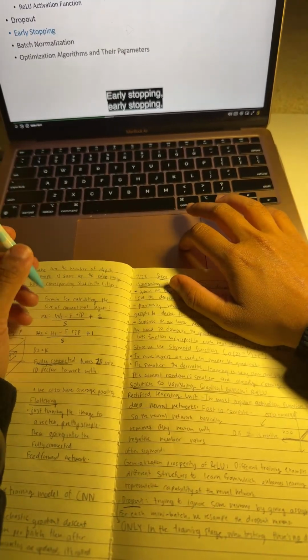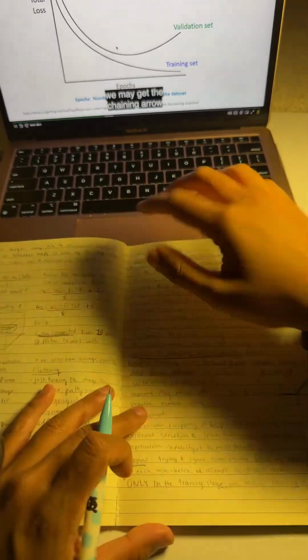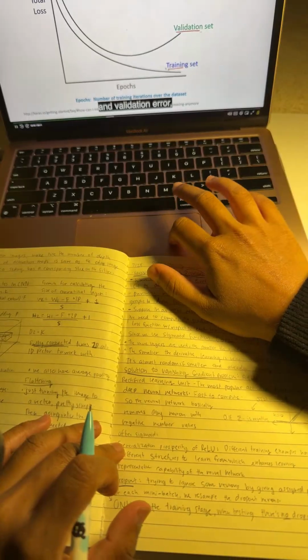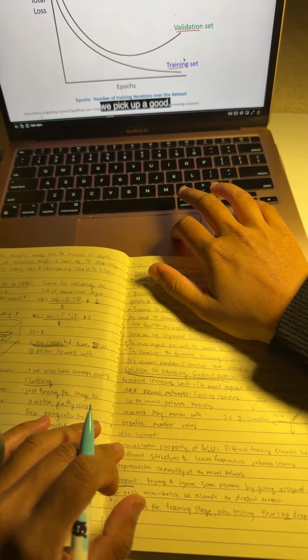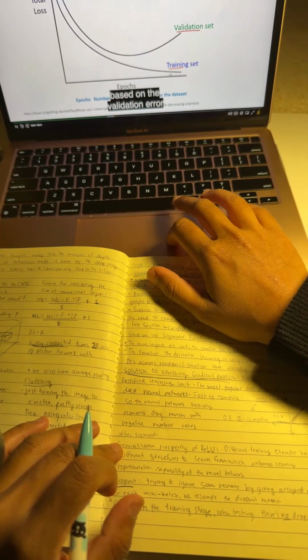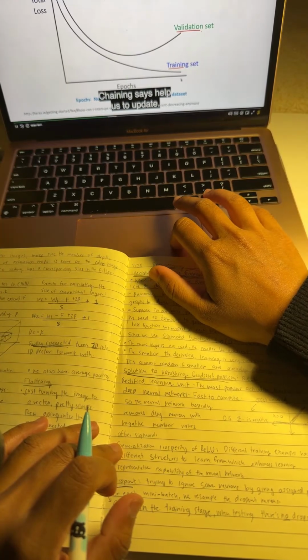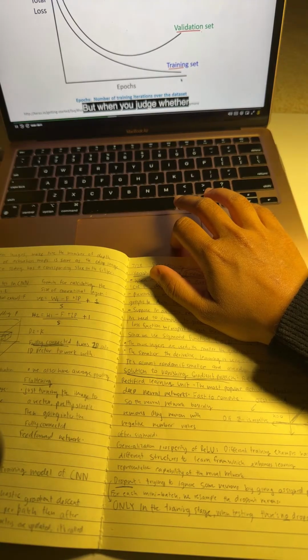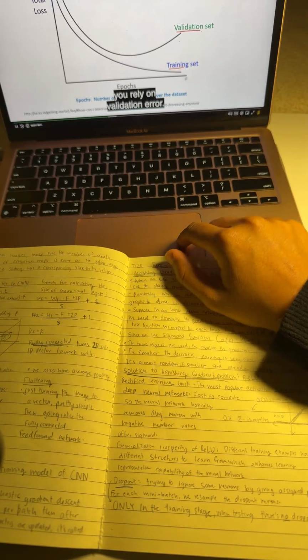Earlier stopping. We mentioned before that when we train a neural network, we get the training error and the validation error. We select the model based on the validation error rather than the training error. The training dataset helps us update the weights, but when you judge whether the trained model is good or not, you rely on the validation error.